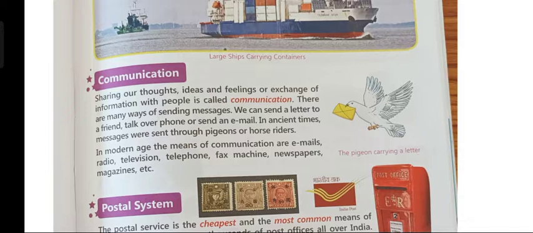So, children, what is communication? Communication is when we share our thoughts, ideas, and feelings, or when we exchange information with people. This is known as communication. Now, there are many ways of sending messages.